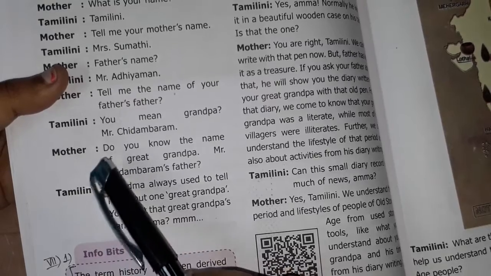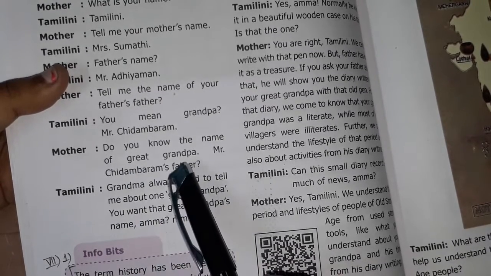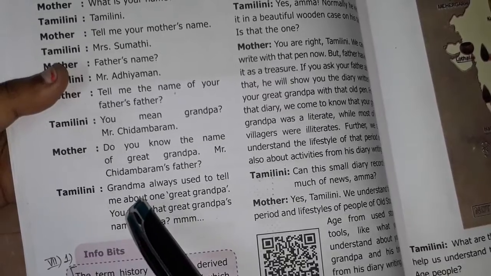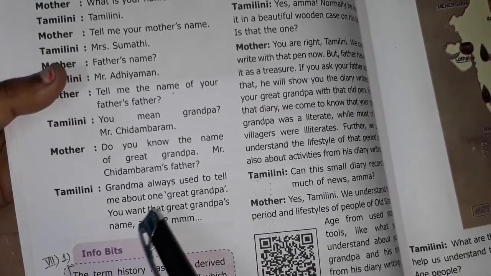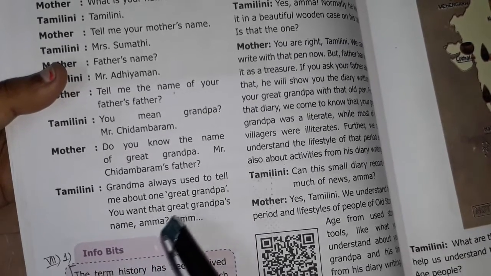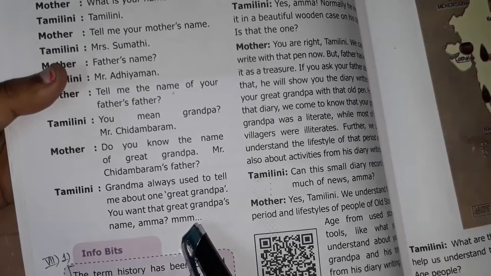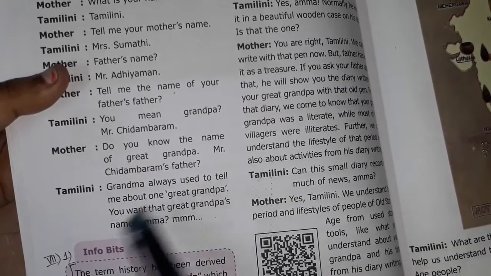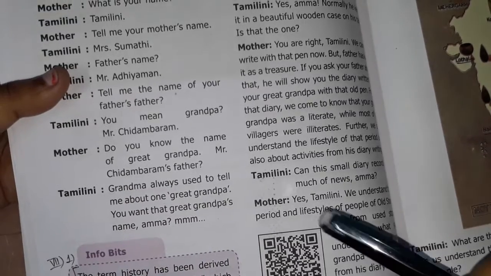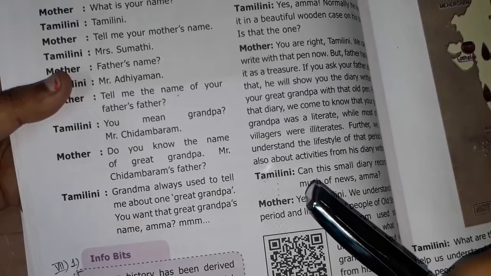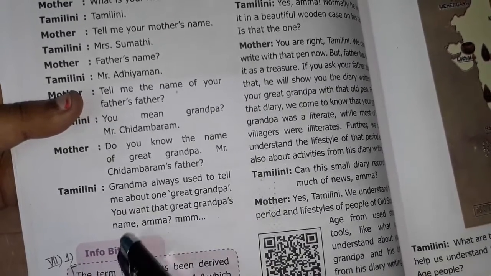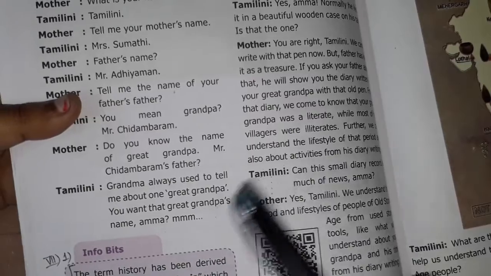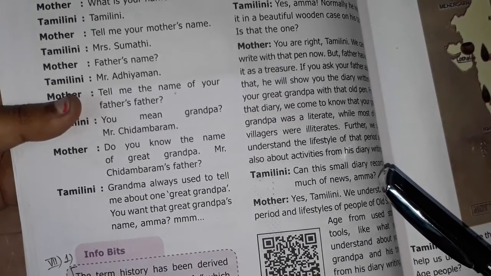Her mother asked, "Do you know the name of great grandpa, Mr. Chidambaram's father?" Tamilini replied, "Grandma always used to tell me about one great grandpa. You want that great grandpa's name, Amma?" So she asked, she wants her great grandpa's name. Okay.